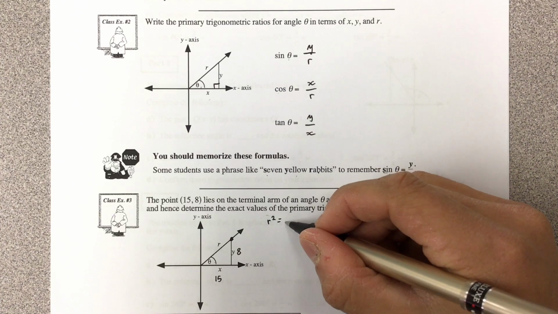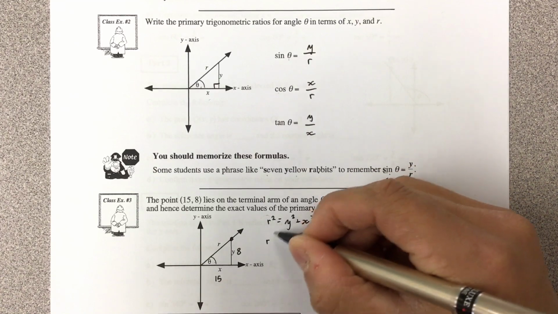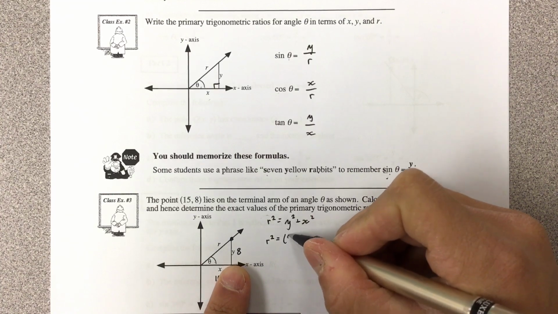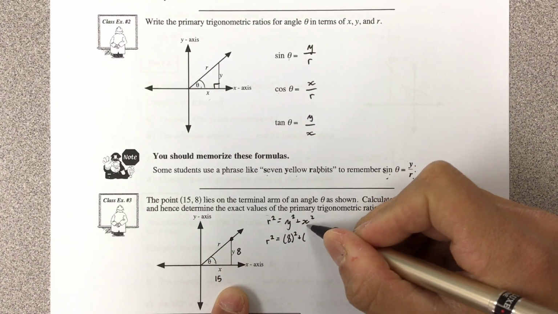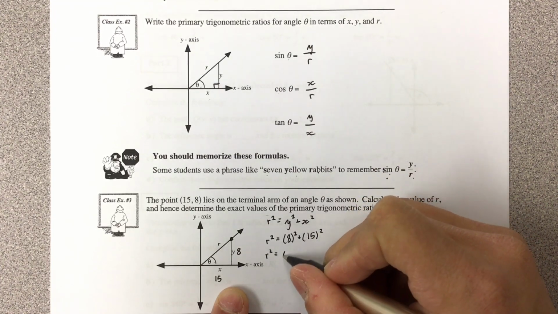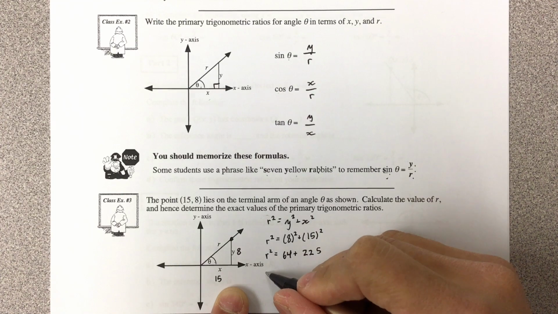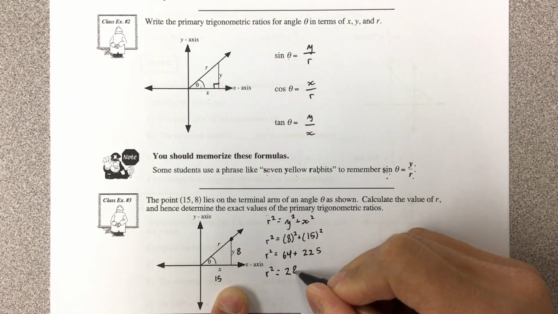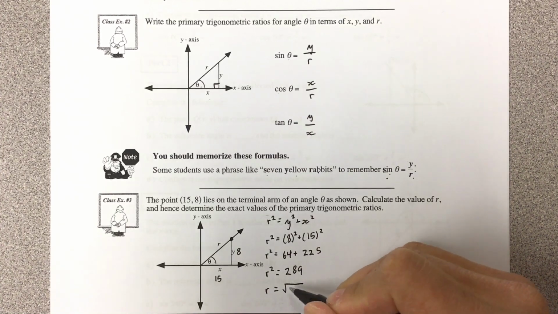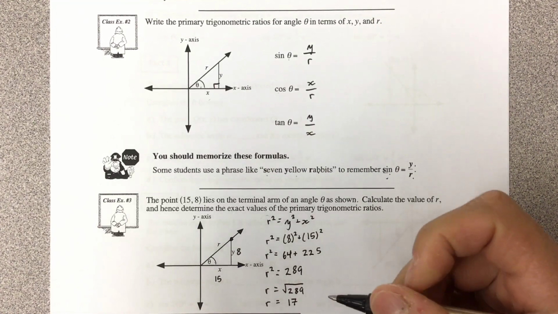If we're using the Pythagorean theorem here, we're using x squared plus y squared. So r squared is going to be equal to y squared here, which is 8 squared, plus x squared, which is 15 squared. r squared is equal to 64 plus 225. And r squared then is equal to 289. My value of r is going to be the square root of 289, which is equal to 17.